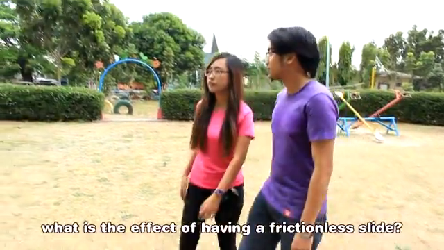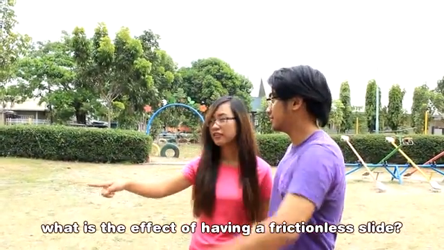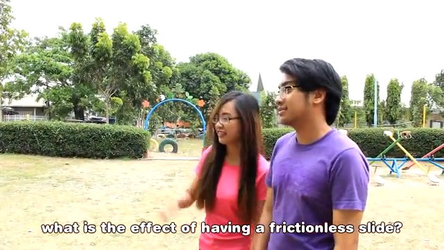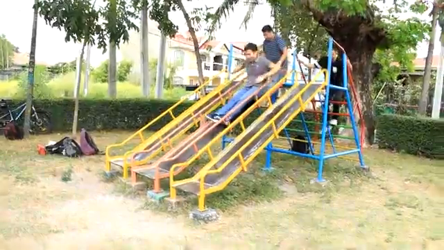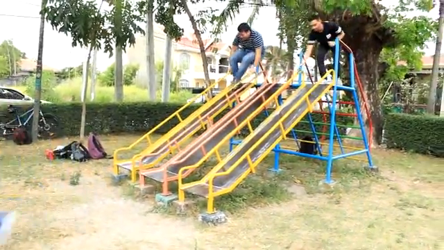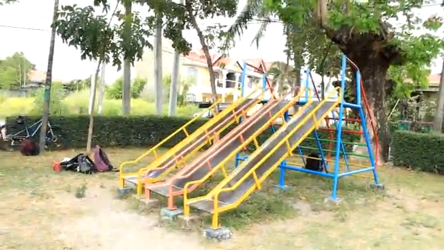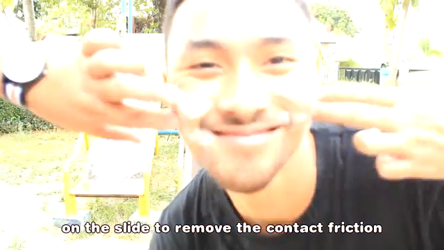She asked me what is the effect of having a frictionless slide. First, we apply powder on the slide to remove the contact friction.